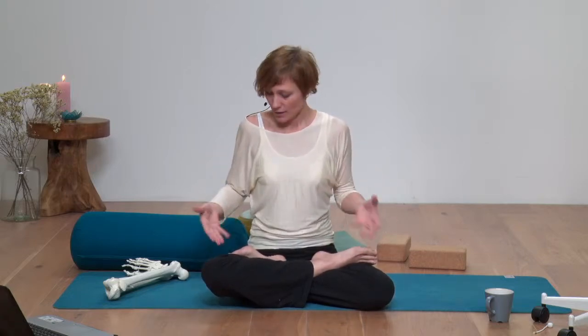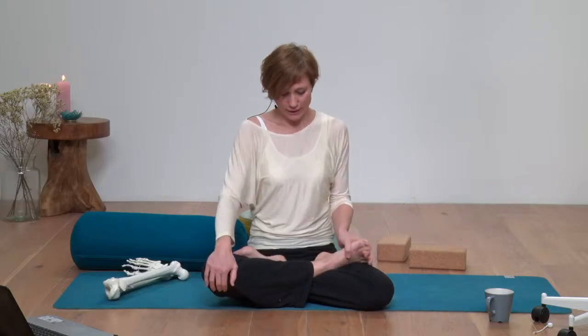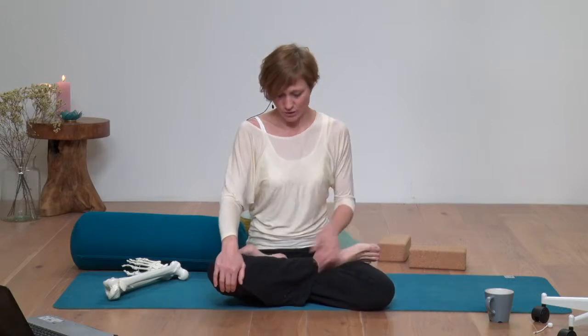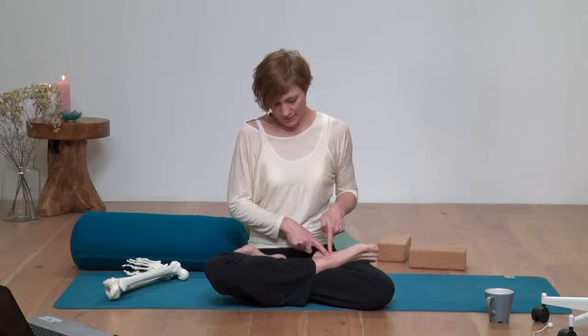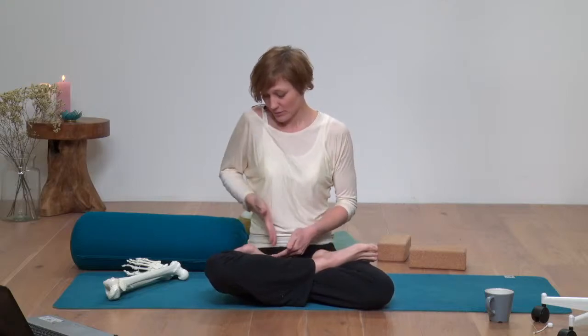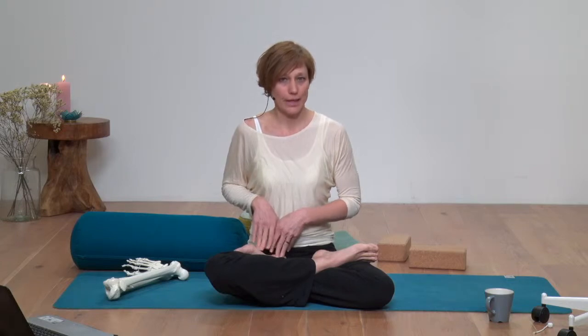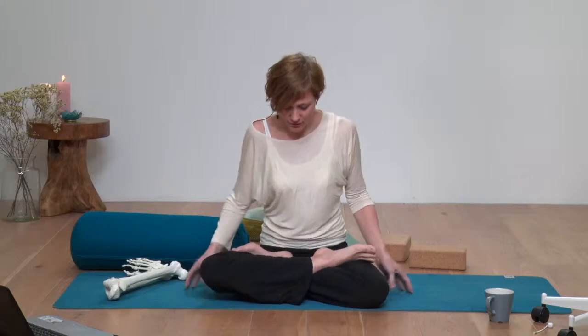So it is not only the external rotation of the femur that you need to do lotus pose, you also need internal rotation of your tibia, and you might need some inversion of the ankle joint. So there are more joints there that are involved in the lotus pose.